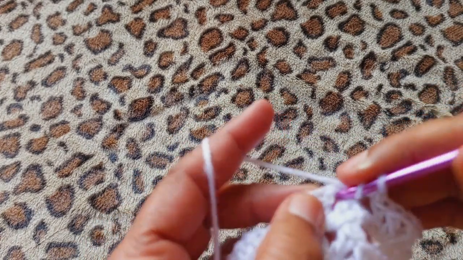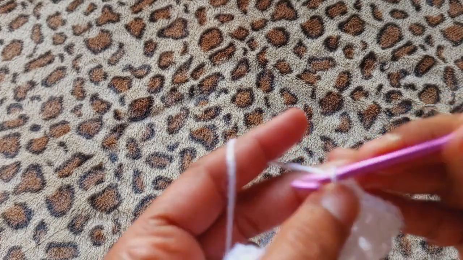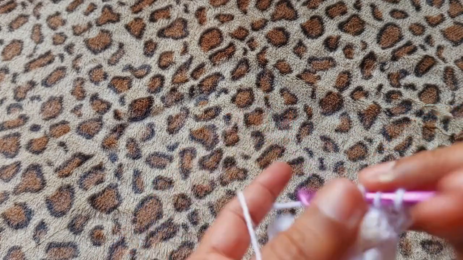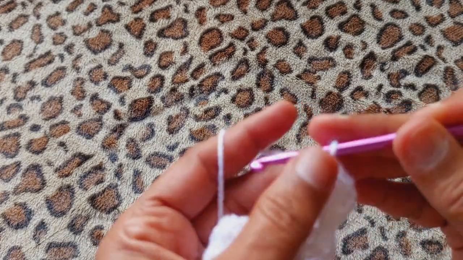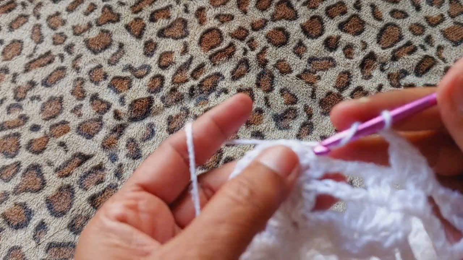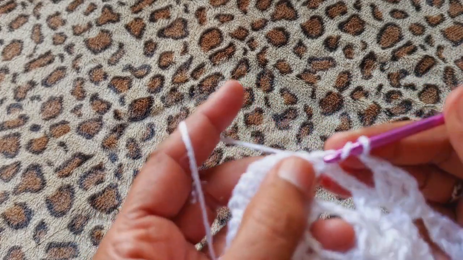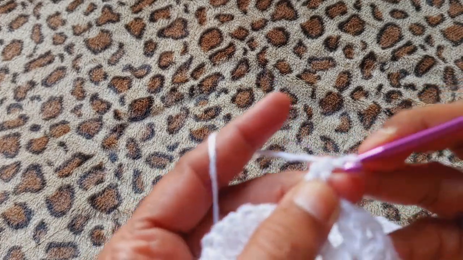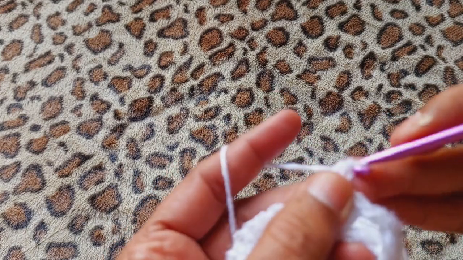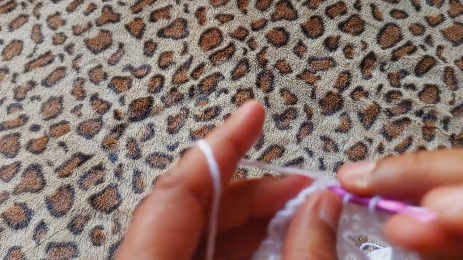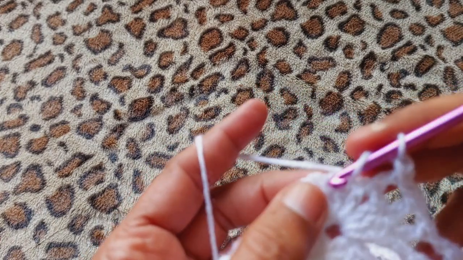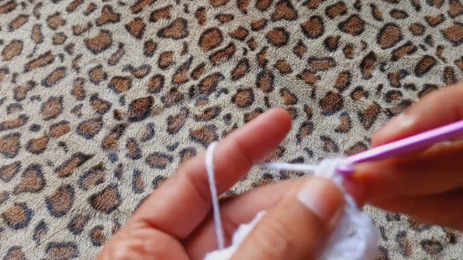2 DC, 1 chain, 2 DC in the same space, chain 1. Now again we are in the set of 9 DC. So DC on DC, chain 1. DC, chain 1. DC, chain 1. Likewise we will progress.